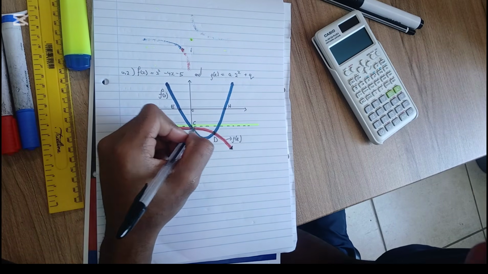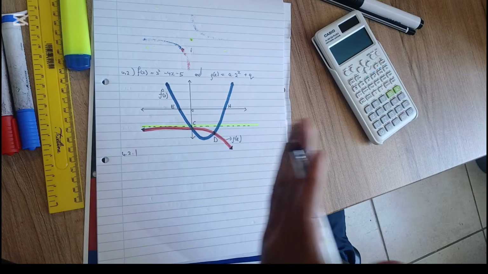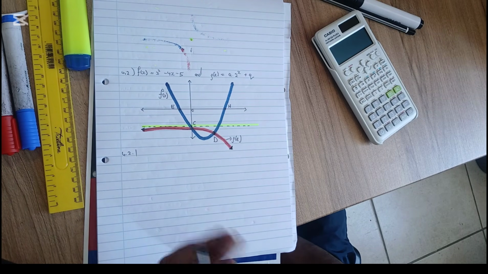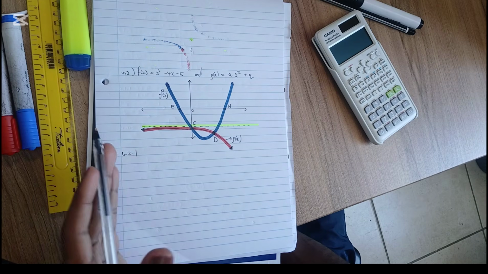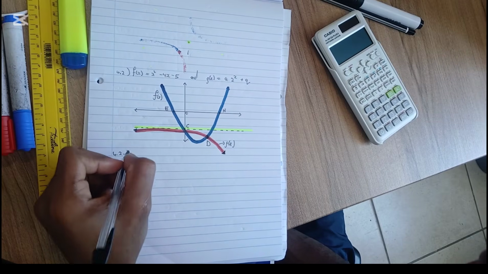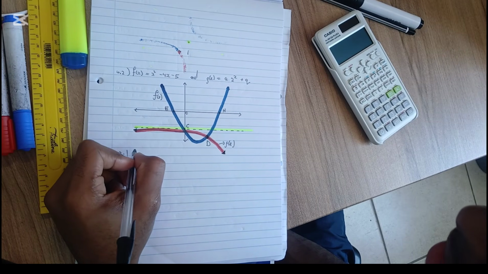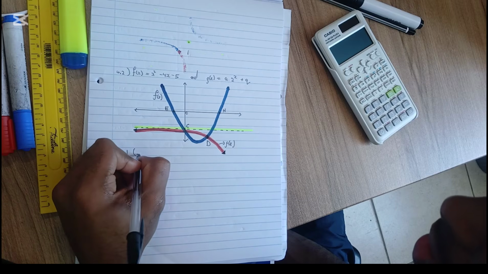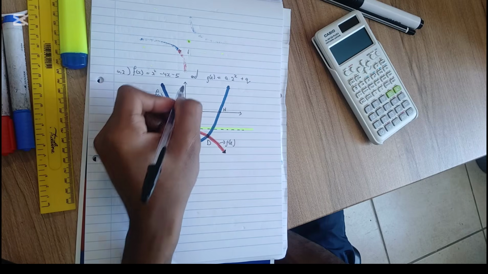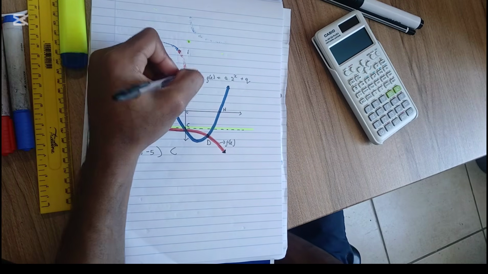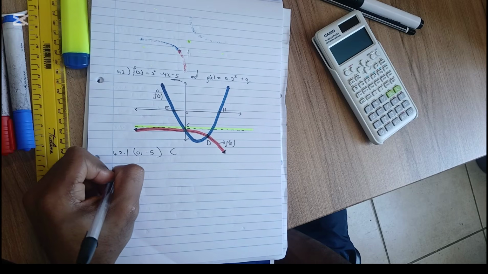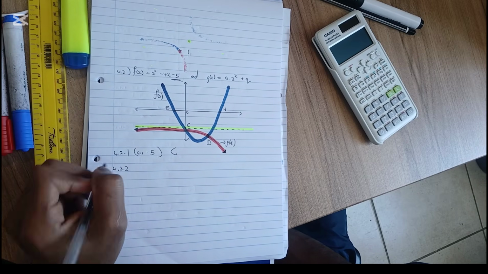So C, they've told us that C is the y-intercept of F. So the y-intercept of F, from our graph there, our y-intercept is what? It's -5. So C coordinates are 0 and -5. From our graph, you can see there, the constant is -5. Therefore, that means our y-intercept C is -5.